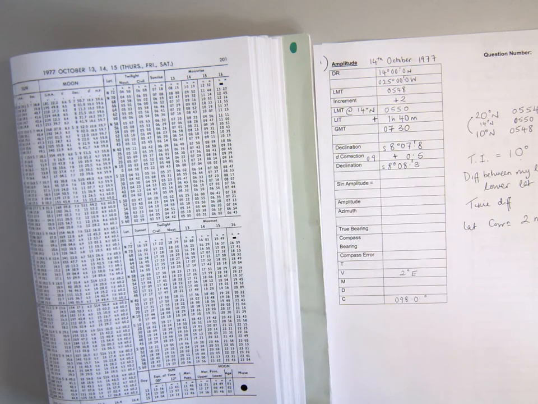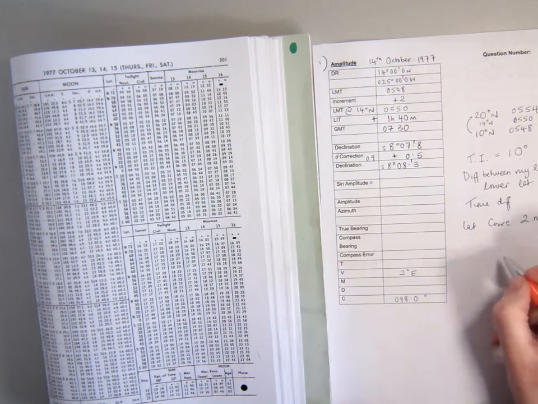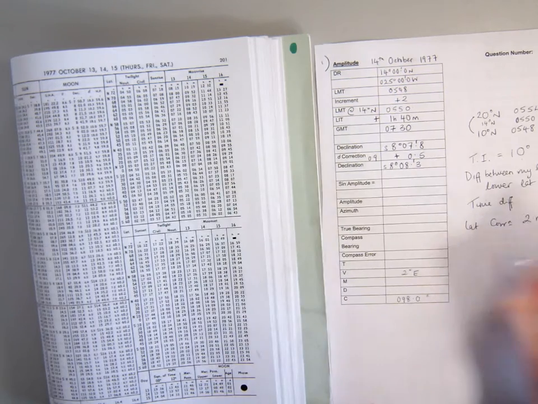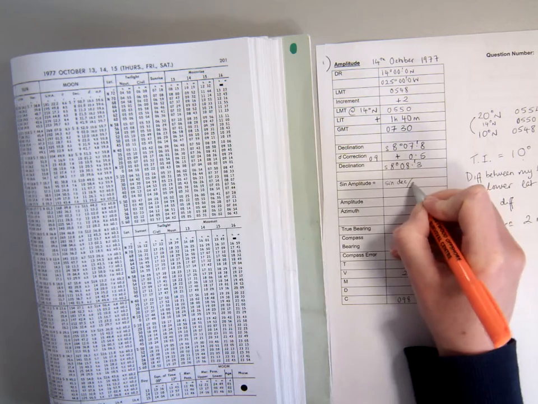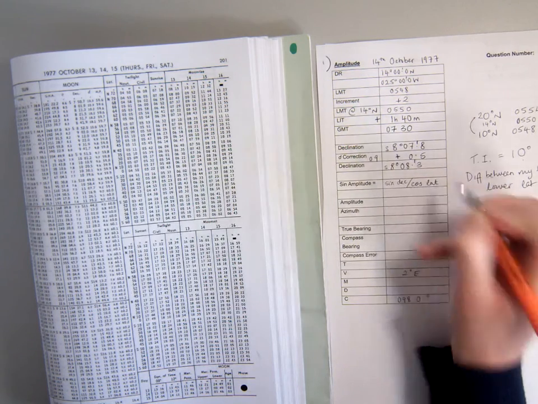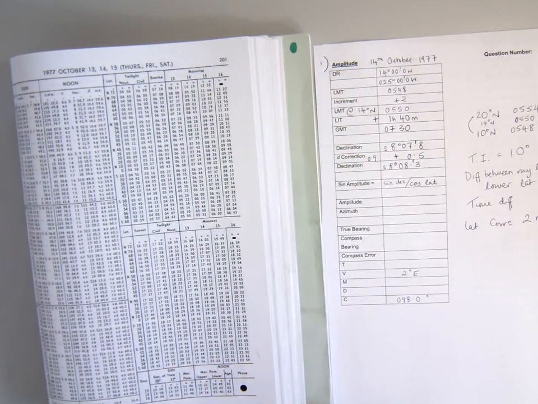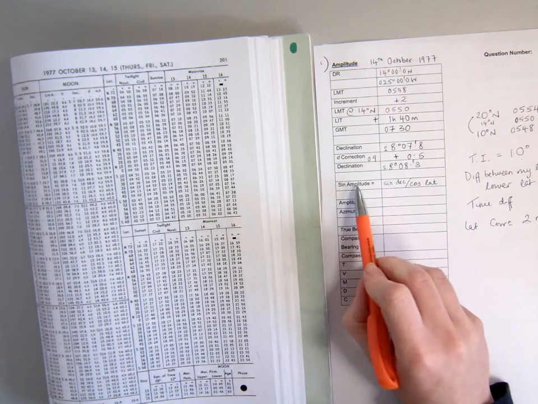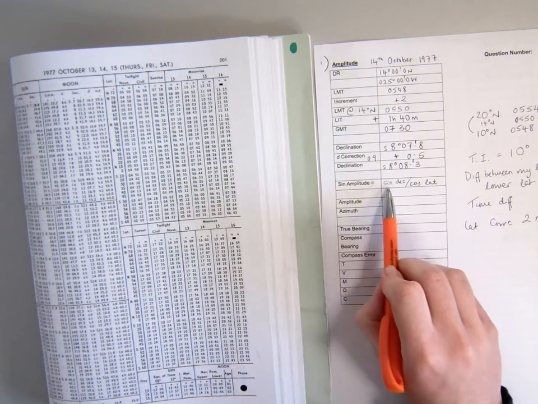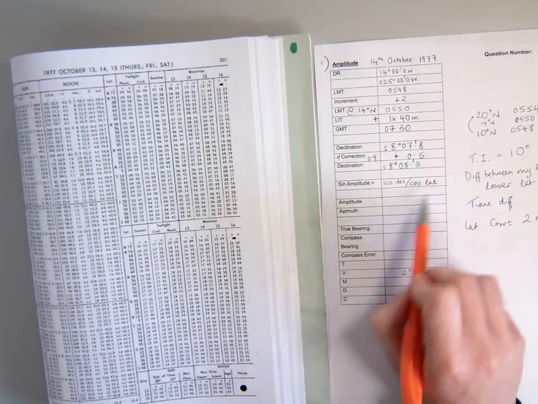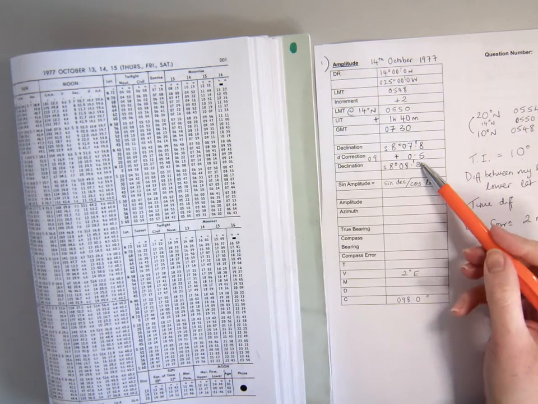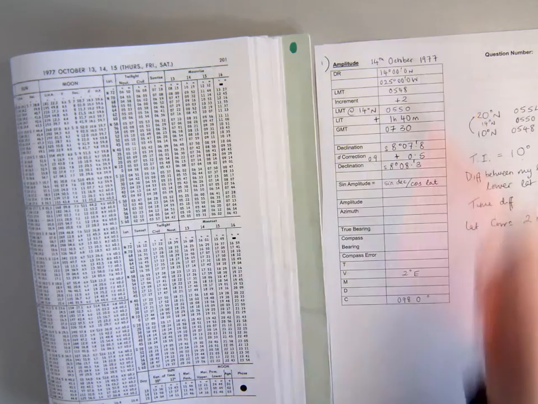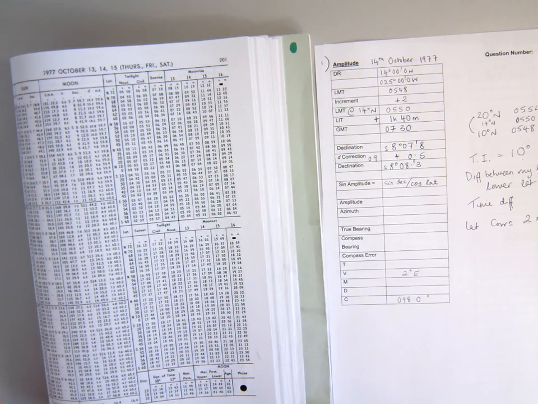Okay, you'll need your formula sheets for this next part. Because what your formula sheets will tell you is that to find the sine of the amplitude, you need to divide the sine of the declination by the cosine of the latitude. The declination is obviously what we've just retrieved from the almanac, and the latitude is given as a DR in the question.